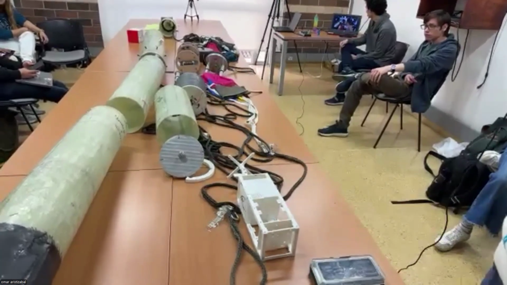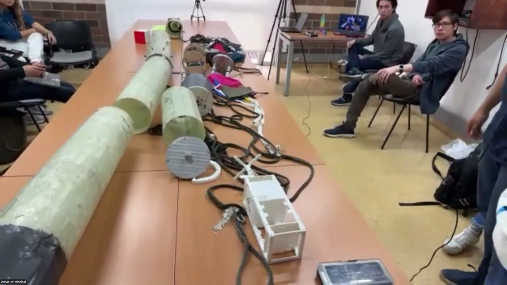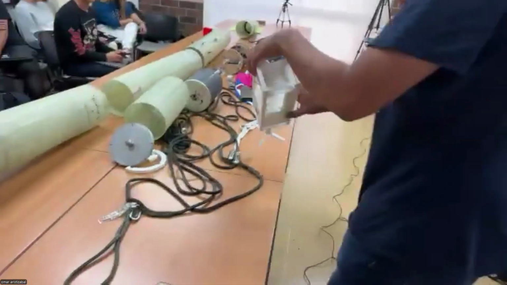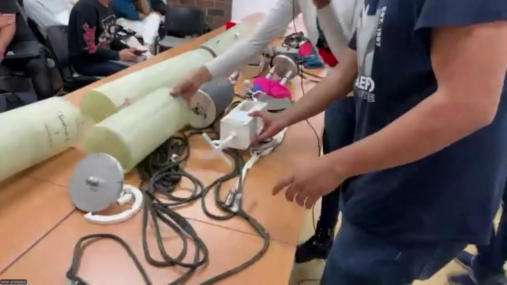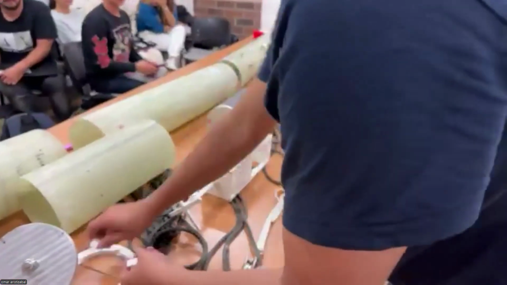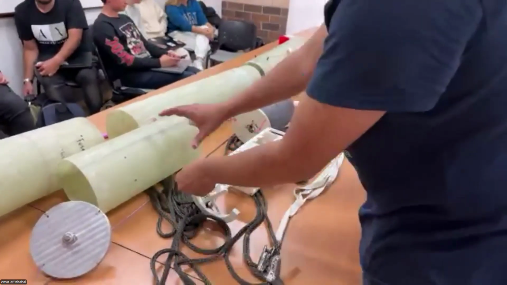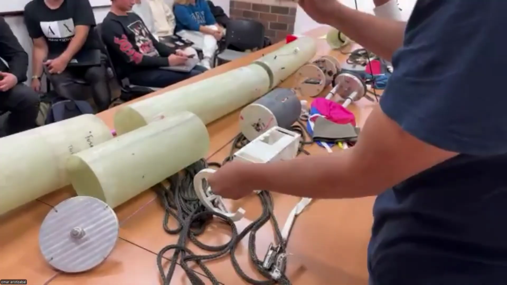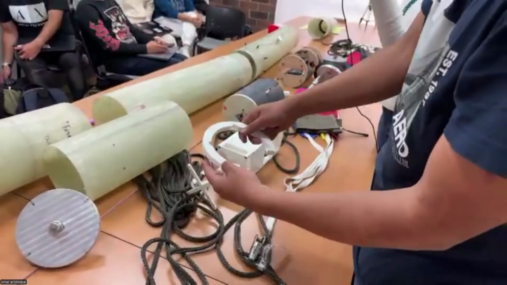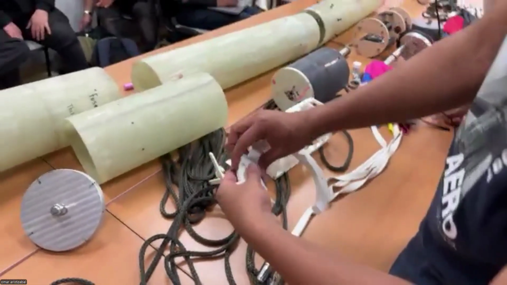Okay, and where is it in the rocket? In general terms, the payload is going to be located inside of this coupler tube. We designed this structure in order to maintain the payload in its location during the ascent. The final structure is going to be 3D printed in ASA material reinforced with fiberglass.